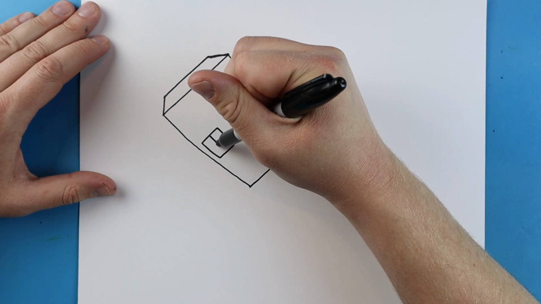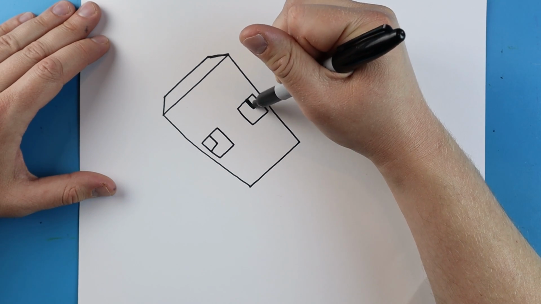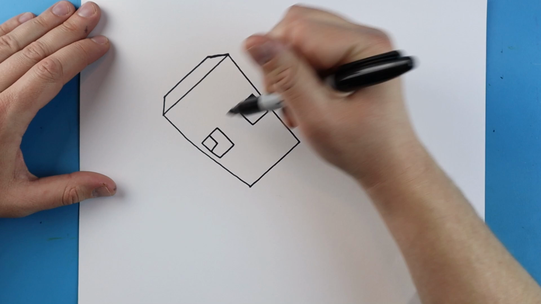Starting here, I'm going to draw a line that goes down and over for the pupil, and another one that goes down and over. And then you can just color this part in really quick.